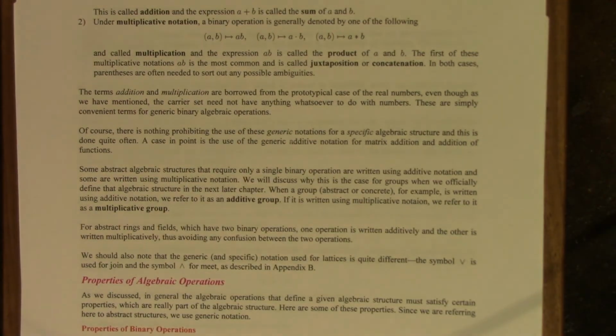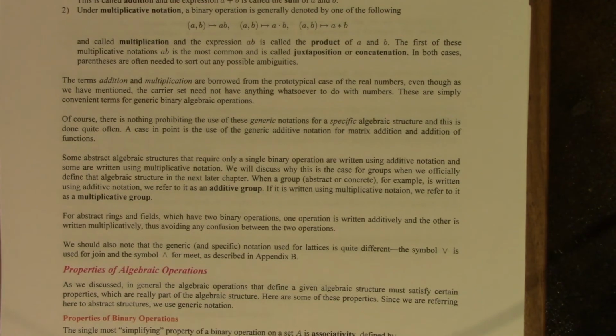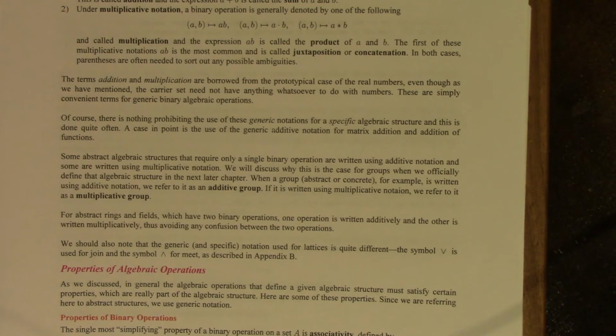Of course, the terms addition and multiplication here are borrowed from the prototypical situation of the real numbers. But as I mentioned before, the carrier sets don't have necessarily anything to do with numbers. You can still use the terms addition and multiplication and this notation. I know some students have a little trouble with that, but the word addition, it's just a word, and you're used to using it for real numbers and maybe complex numbers, but there's no reason why you can't use it for other binary operations. In fact, you'd use it for matrices and you use it for addition of functions. So why not addition of thoughts if you're a linguist, or addition of chairs if you can figure out some way to add chairs together.